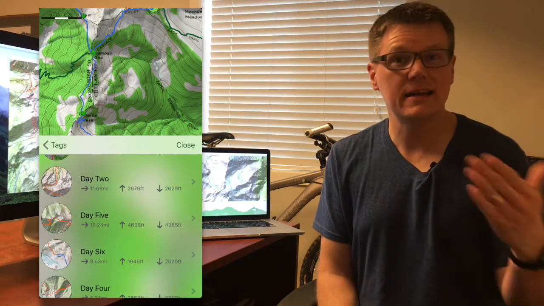Now that I've got all my data in there, I've got the trails for each of the days, I've got all my points of interest in there, I've got them all categorized with the tag, I want to make sure that all that information is synced. Topo Maps Plus will automatically sync your data while you're using the app if you're on Wi-Fi.